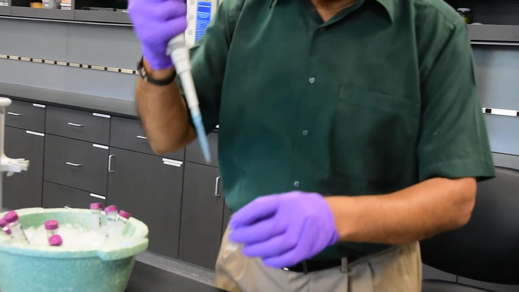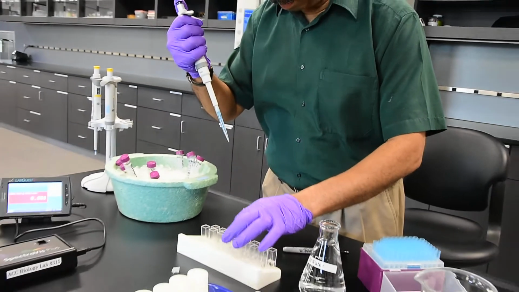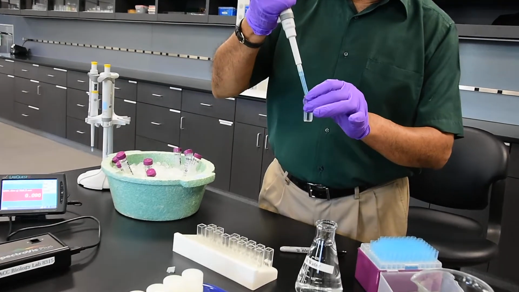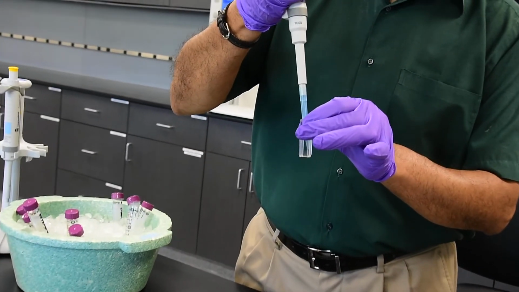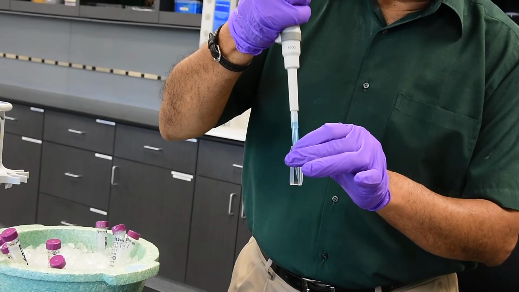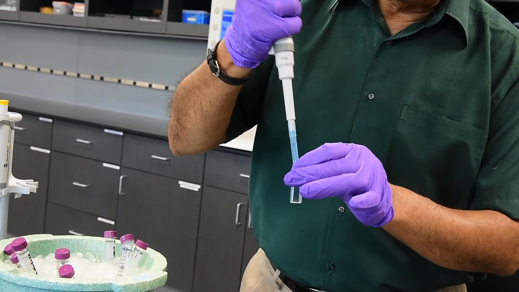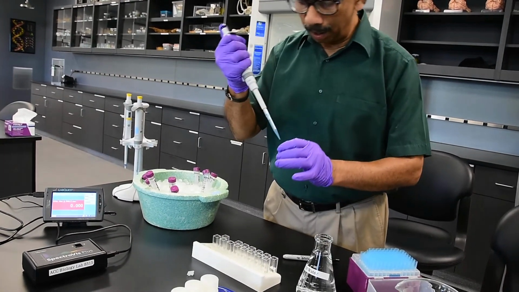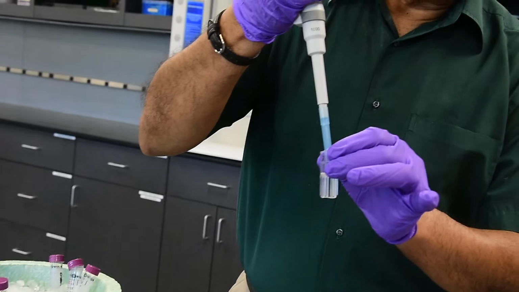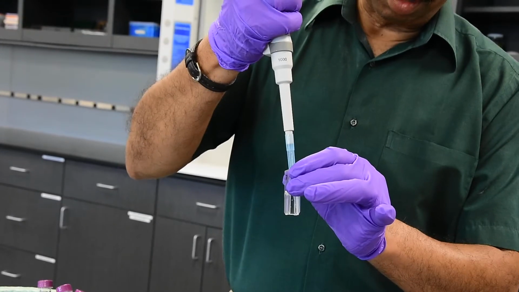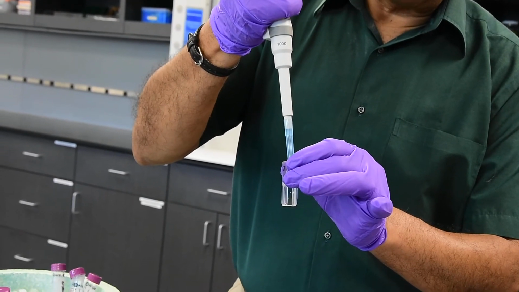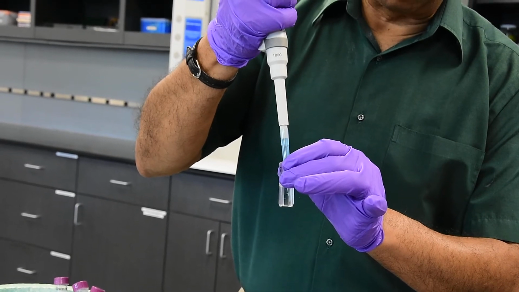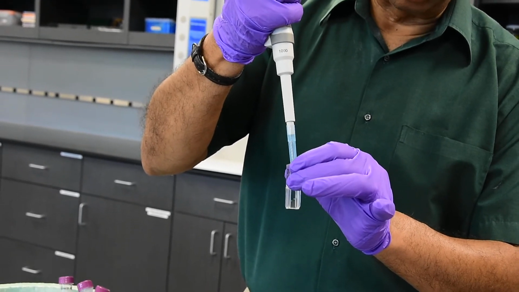Now I go to the 6th concentration, and here also you have to make sure that you're mixing it well. Then go to the last one, the 7th concentration. So the concentrations are becoming half and half, like 60 became 30, became 15, and 7.5 and so on.